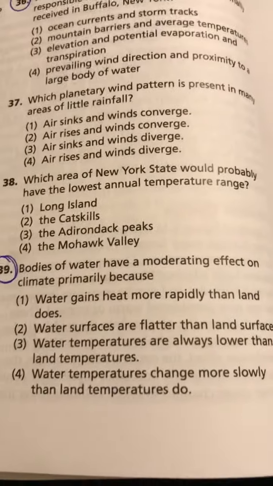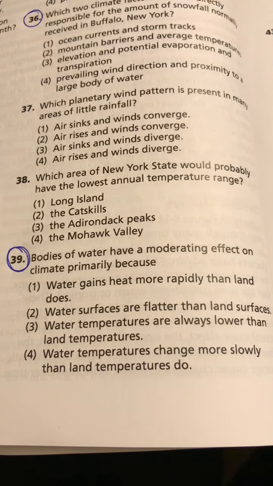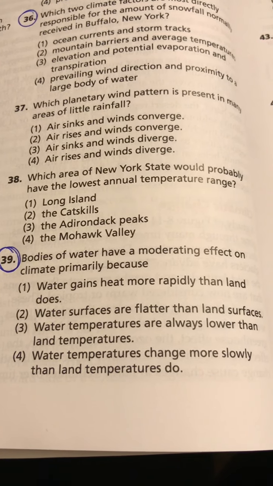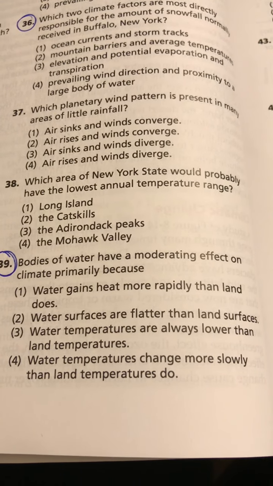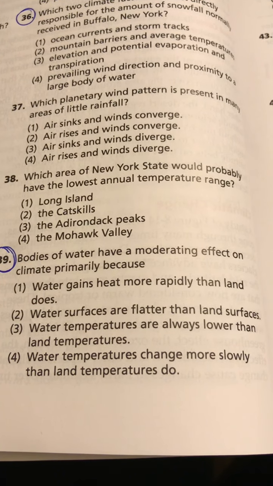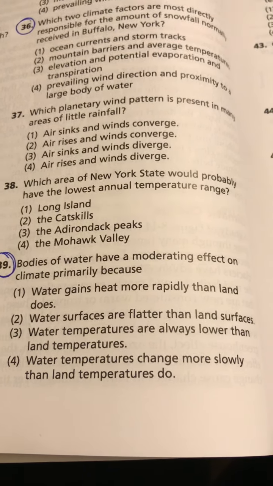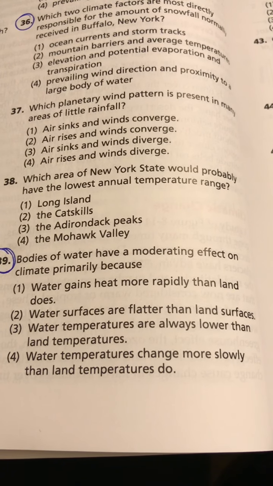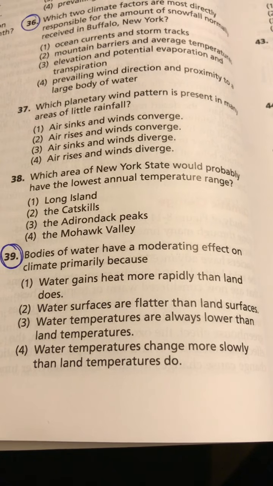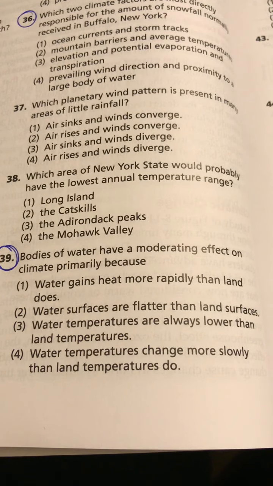Number 39. Bodies of water have a moderating effect on climate primarily because 1. Water gains heat more rapidly than land does. 2. Water surfaces are flatter than land surfaces. 3. Water temperatures are always lower than land temperatures. Or 4. Water temperatures change more slowly than land temperatures do.